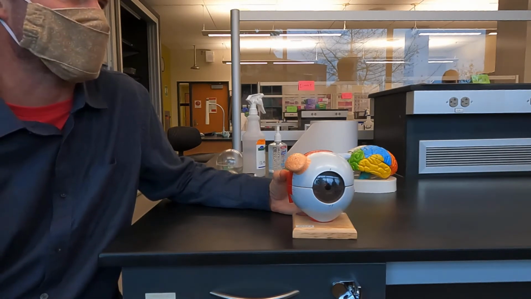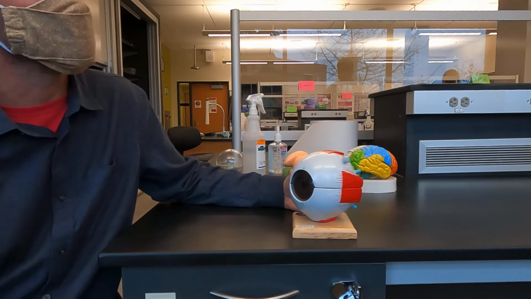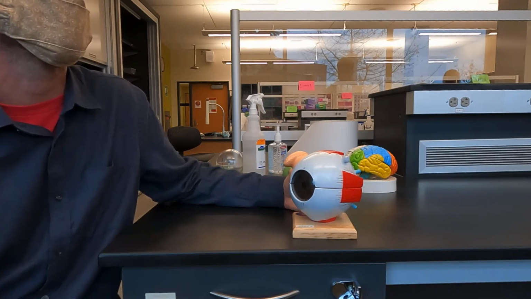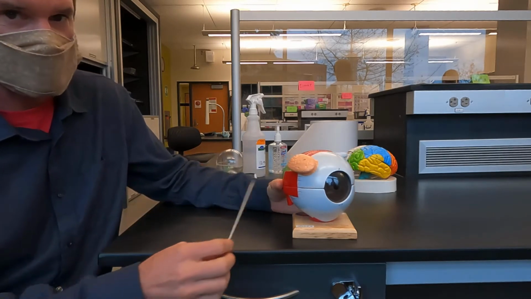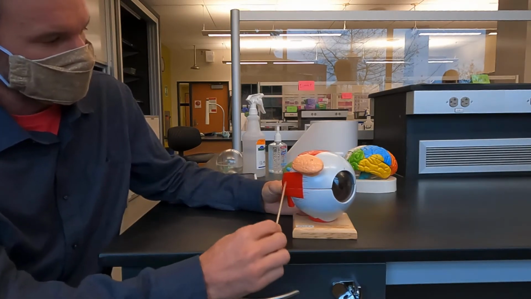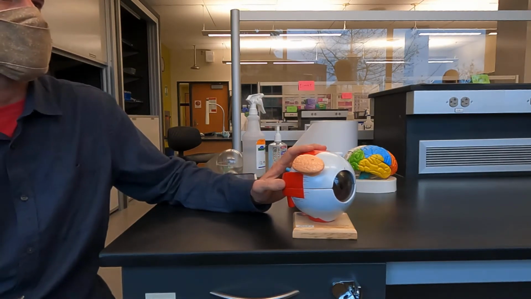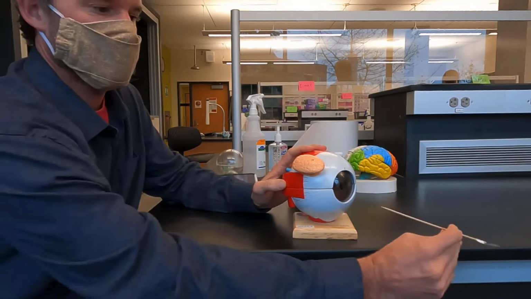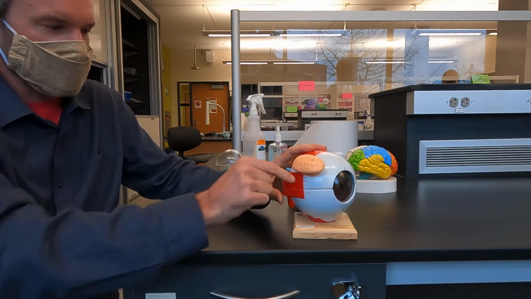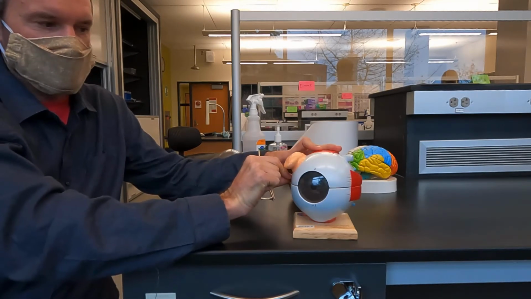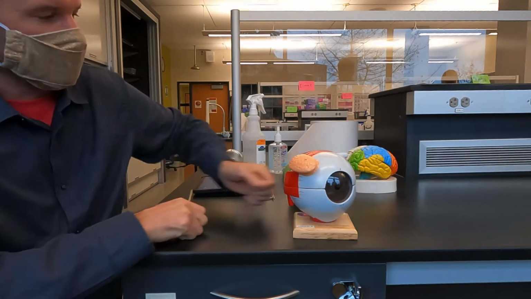Extrinsic meaning on the outside of the eye. So these are skeletal muscles on the outside of the eye. And what's the job of these muscles? They move the eye within the orbit. Exactly. So what happens if this muscle right here on the lateral side of the eye contracts? Which way does the eye move? Does it move this way or that way? Moves towards me. If this contracts, it moves the eye this way. If this one contracts, it moves the eye back that way.